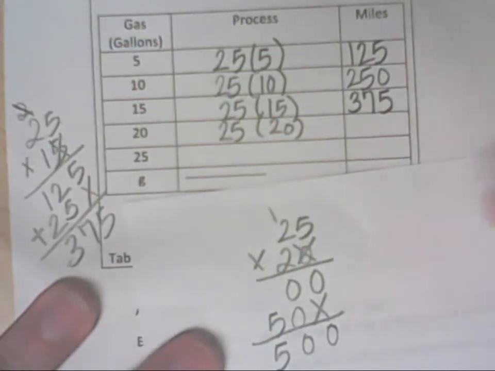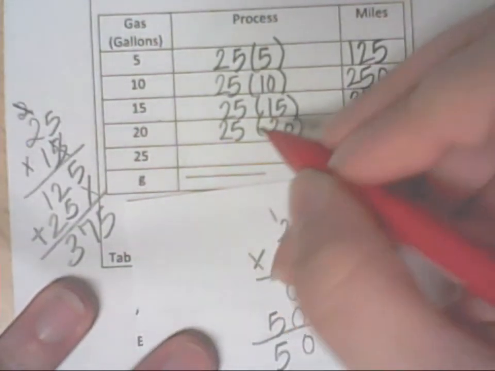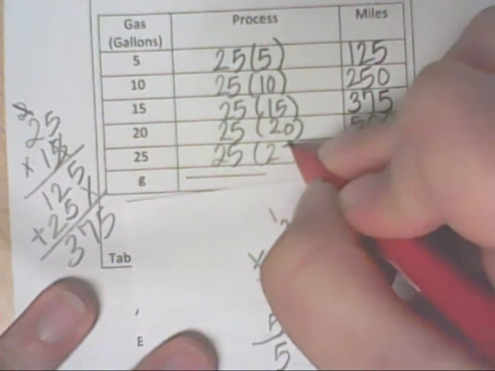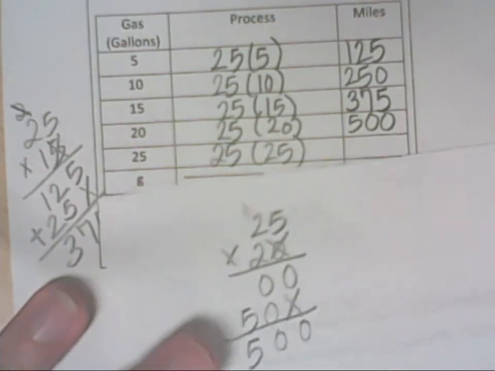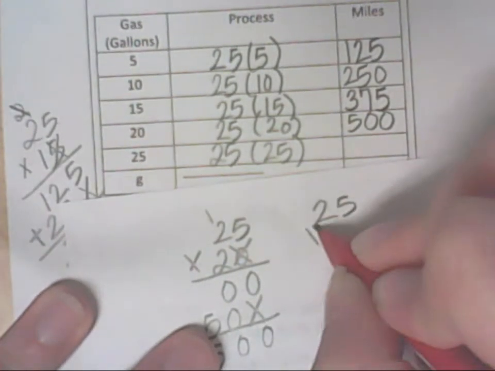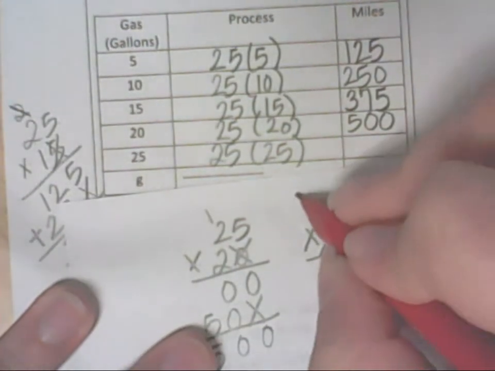So on 20 gallons of gas, I can travel 500 miles. Go ahead and complete that table, that last one. And look up whenever you have the product of 25 times 25. Don't look up until you have the product.